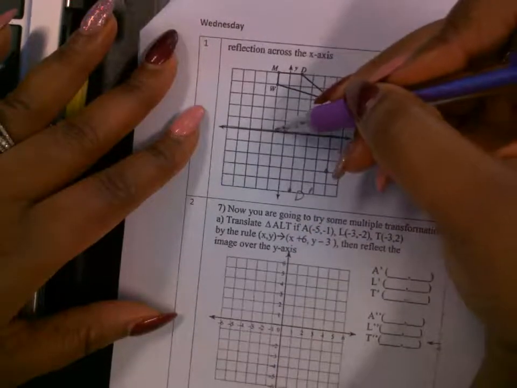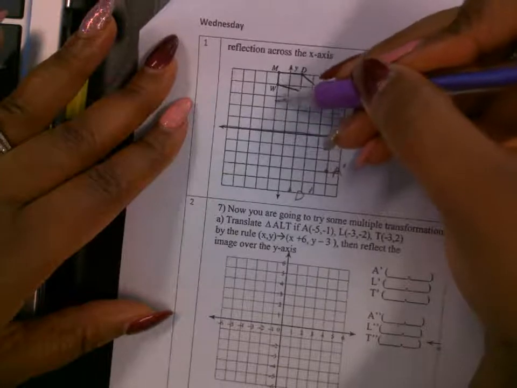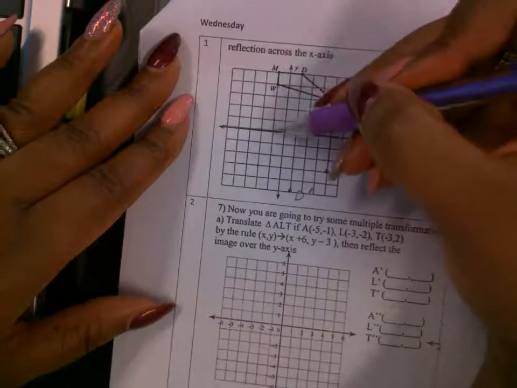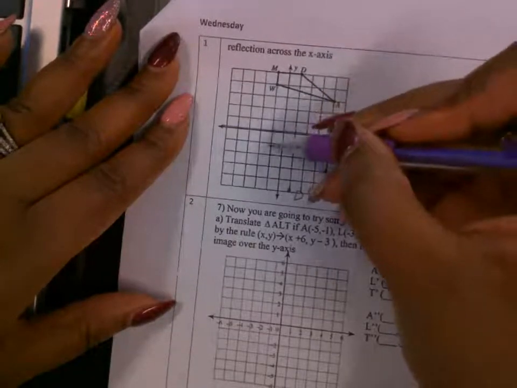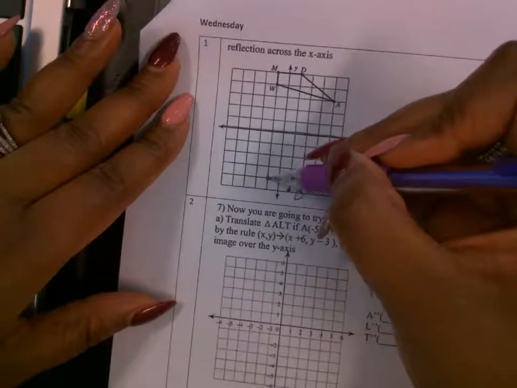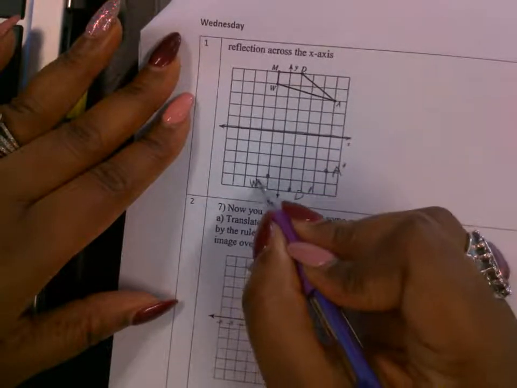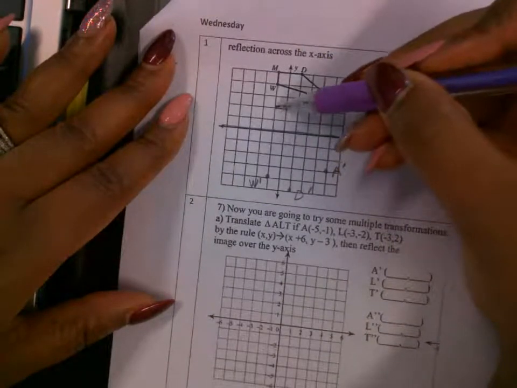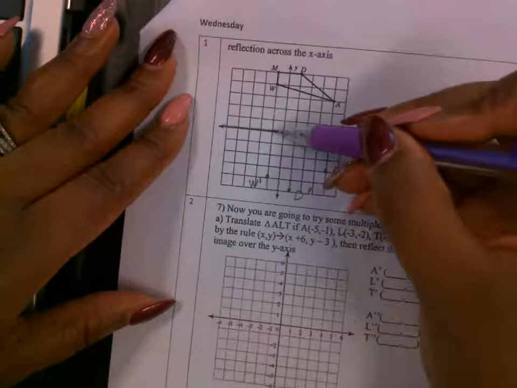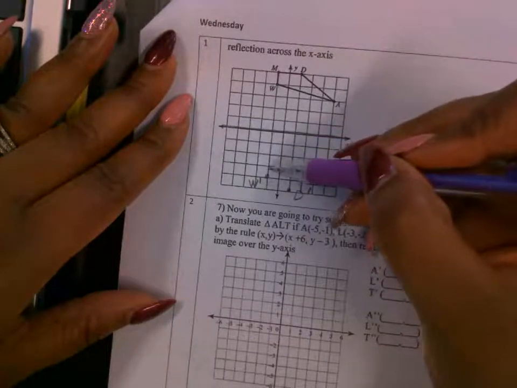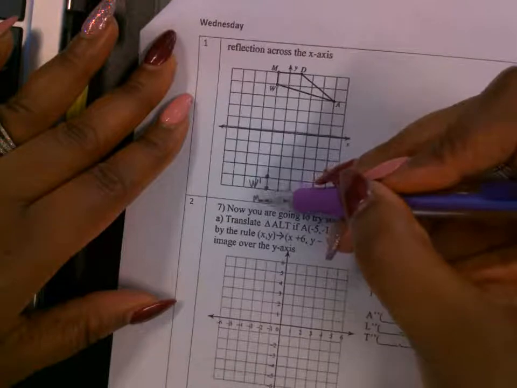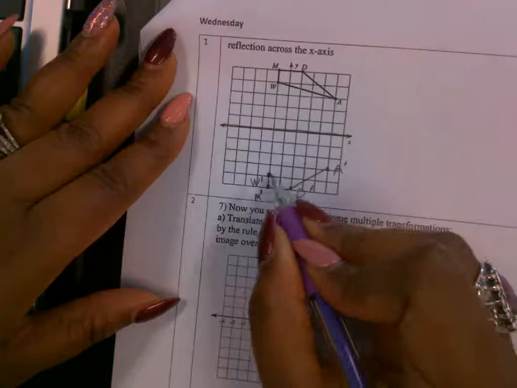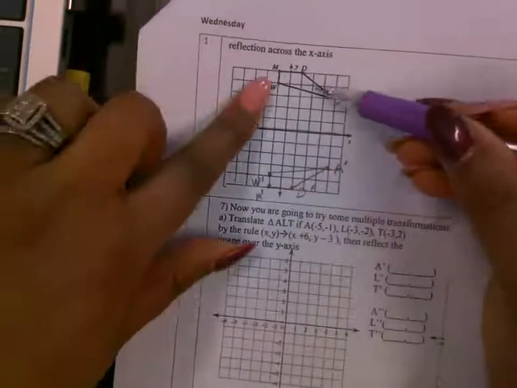Let's look at W. Look at how far W is away from the line of reflection. So when I flip it, it's going to be 1, 2, 3, 4 spaces under the line of reflection. This is W prime. Okay, and look at M. M is 1, 2, 3, 4, 5. This is M prime.